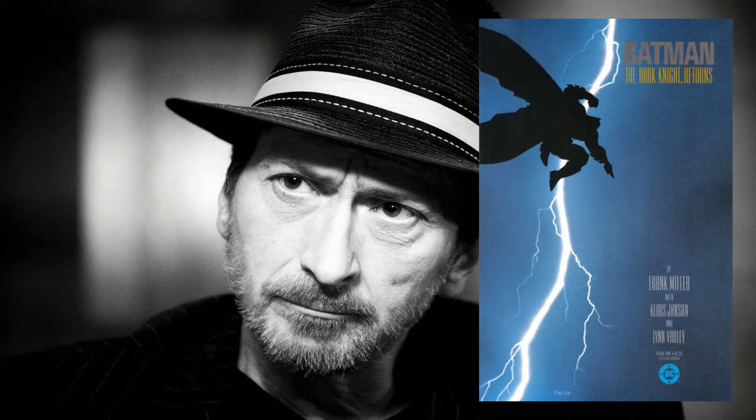This blank slate was the perfect canvas for artist and writer Frank Miller to give his personal take on Batman. So in 1986, Miller debuted what would later be considered one of the most iconic stories in the Batman mythos, The Dark Knight Returns.